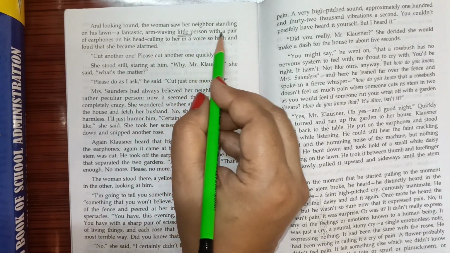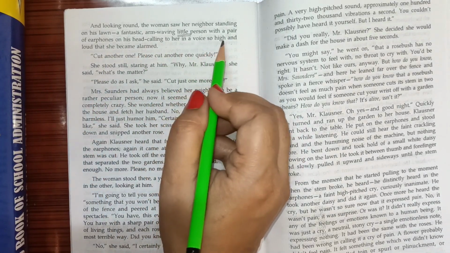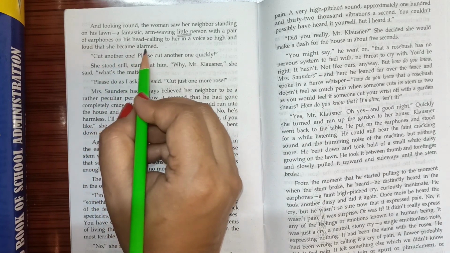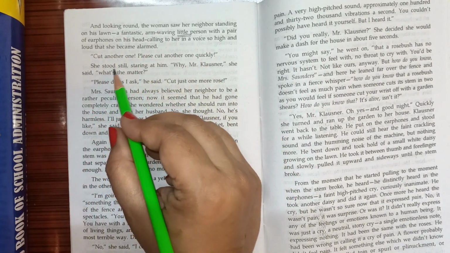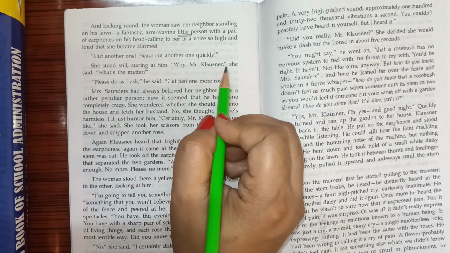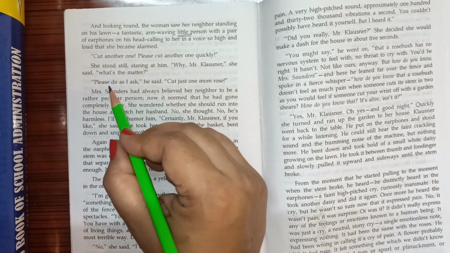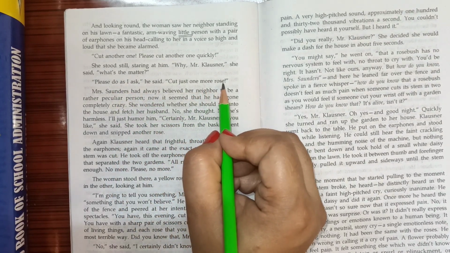Arm-waving little person with a pair of earphones on his head, calling to her in a voice so high and loud that she became alarmed. "Cut another one! Please cut another one quickly!" She stood still, completely taken aback, staring at him. "Why, Mr. Klausner," she said, "what's the matter?" "Please do as I ask," he said. "Cut just one more rose."